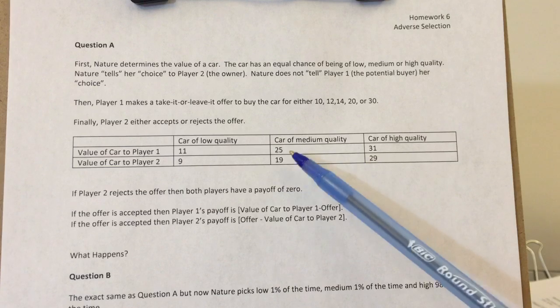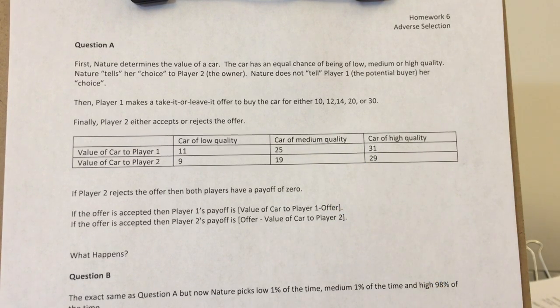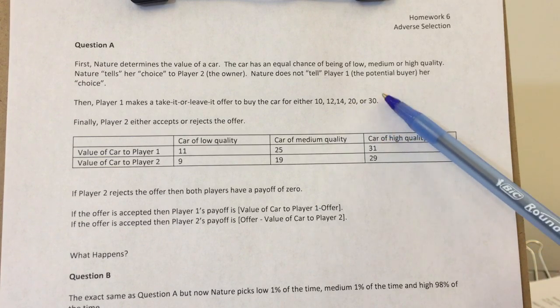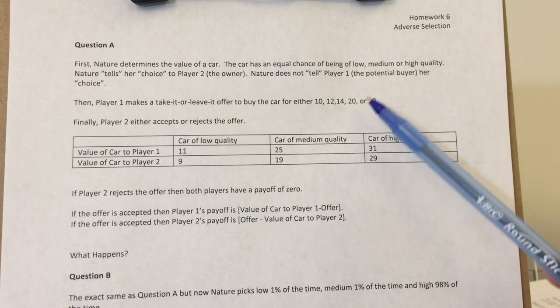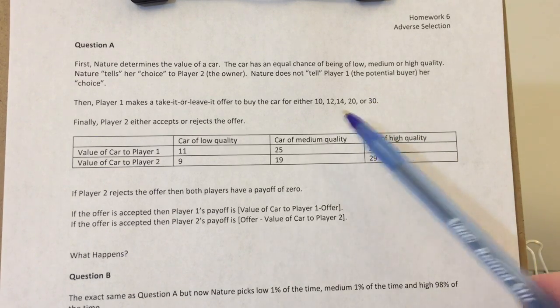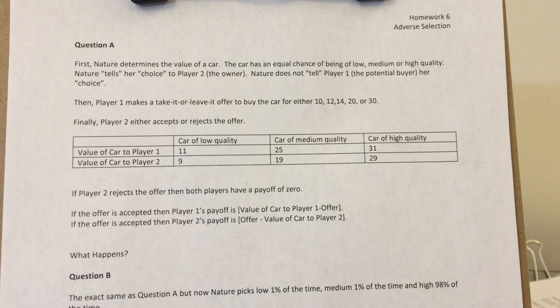If the car is of medium quality, player 2 will say, well, I'm going to accept if the offer is more than 19, that's 20 or 30, and I'll reject otherwise. And if the car is of high quality, player 2 will say, well, I will accept if the offer is more than that, 30, and if it's less, any of the others, I'm going to reject.